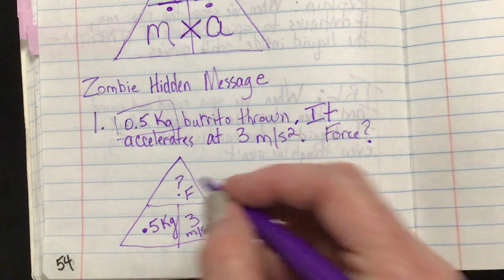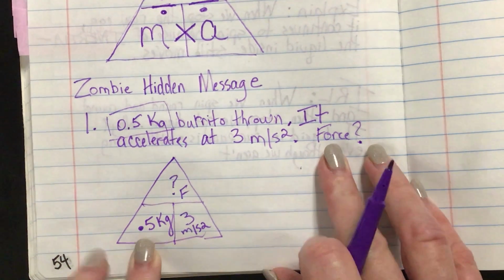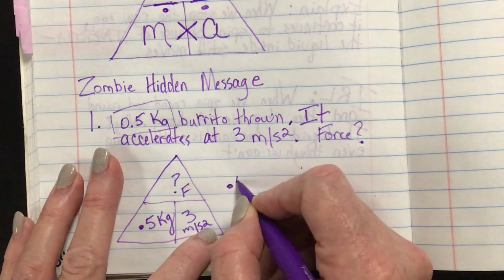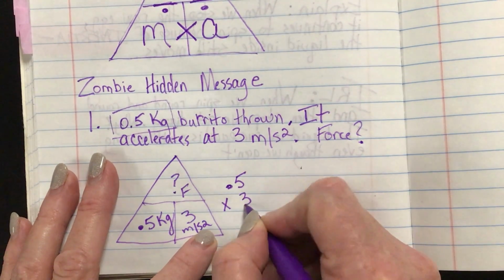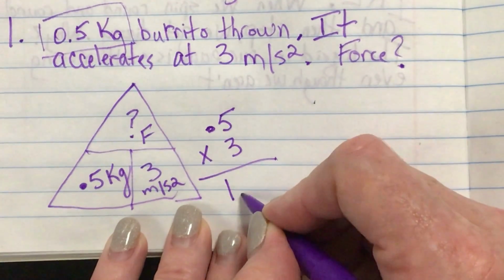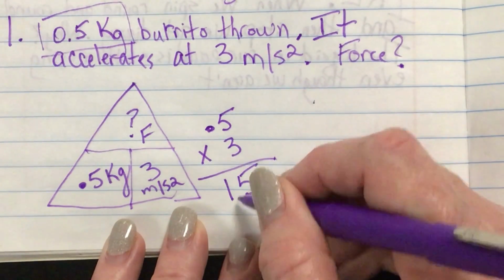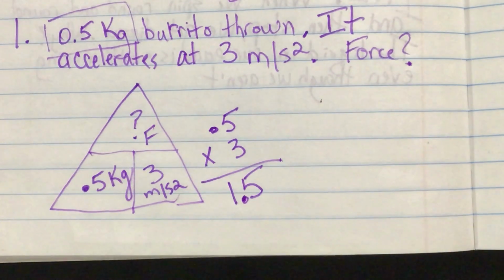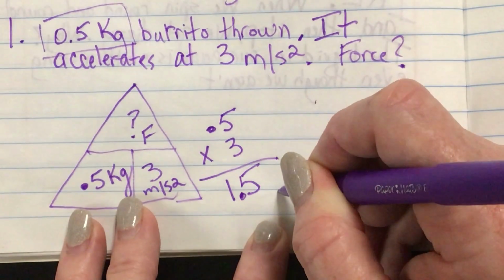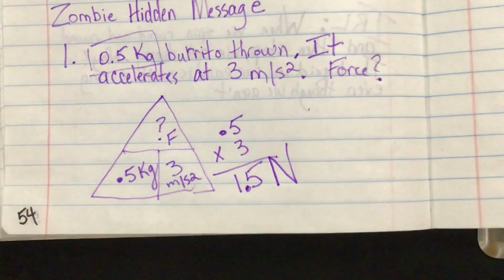What math operation do we do? Divide or multiply? Multiply. Very good. We're going to take 0.5 and multiply by 3 to get 1.5. Why do you say 1.5 and not 15? Because there's a decimal and you have to put it there. Okay, we can't have a naked number. How do we measure force? N. Awesome.